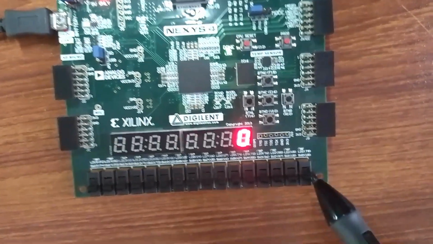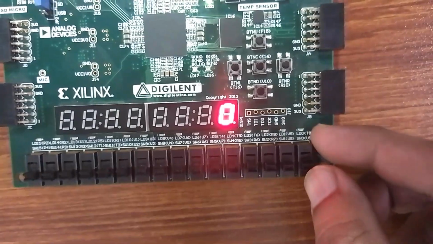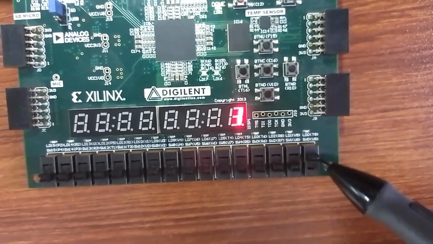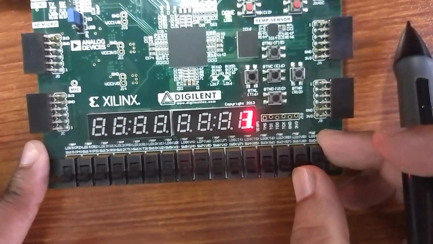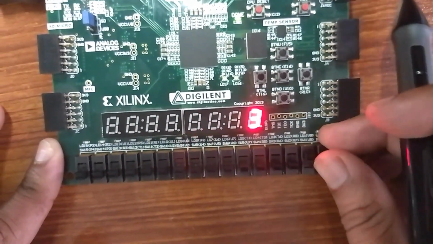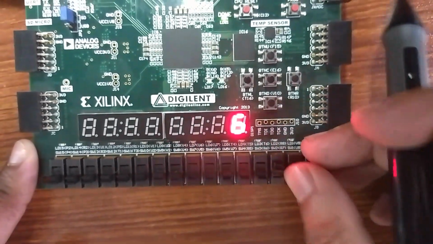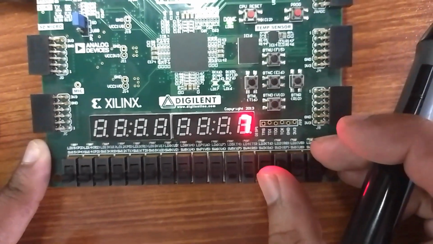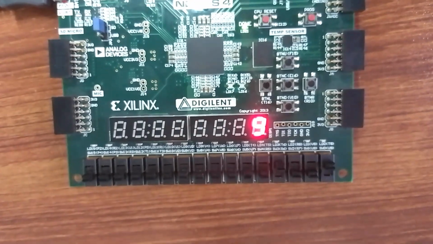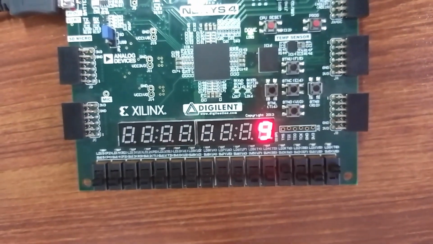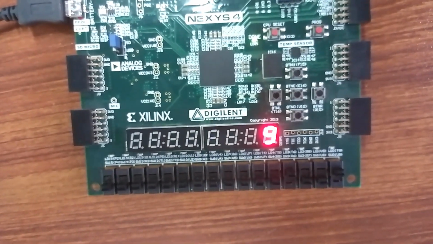So we will just provide input to our circuit now. Now the input is all zeros, 0 0 0 0. So the 0 is displayed here. Now I press this first button, which is 1, so it's 1. I provided 2 like this, and then 3, 4, 5, 6, 7, 8, and 9, and so on. So this was about this example. This is how you can use this 7 segment display in your projects.